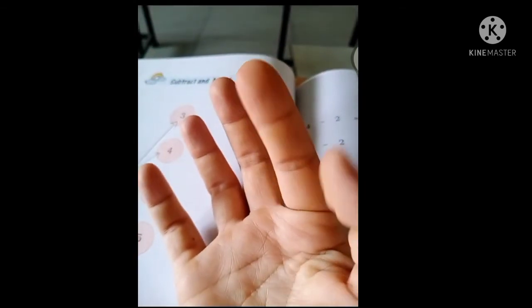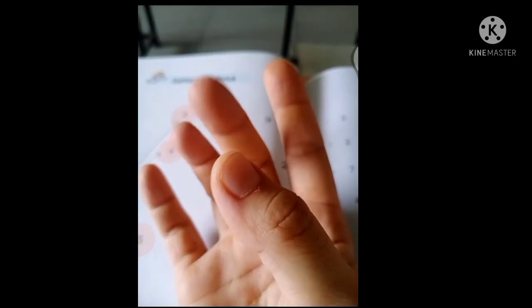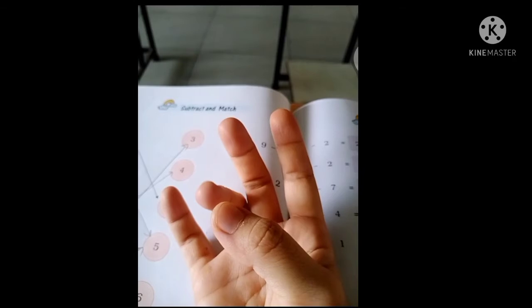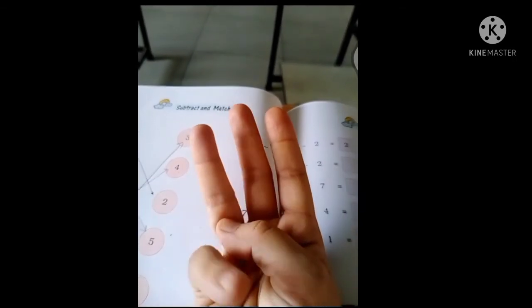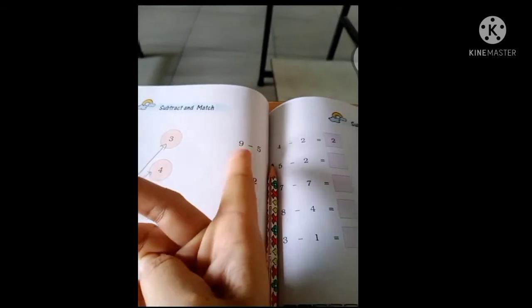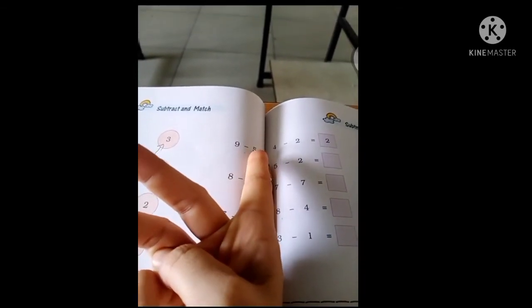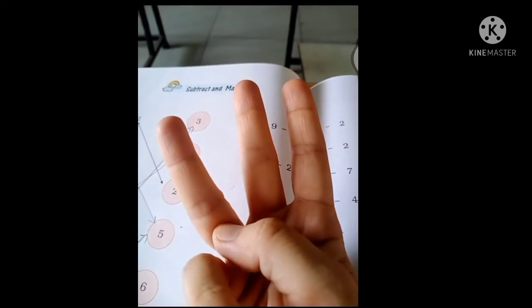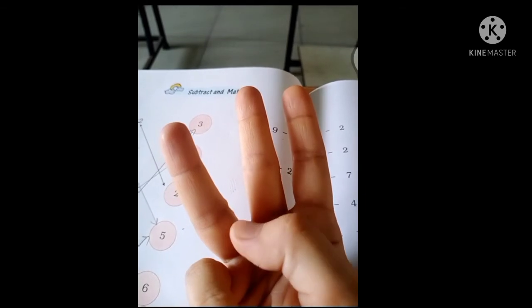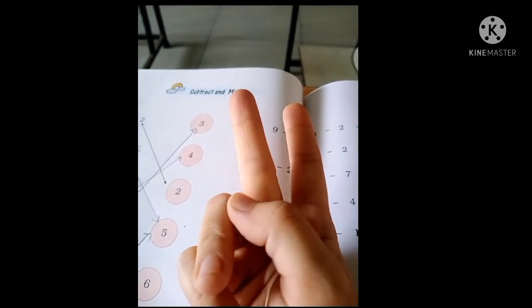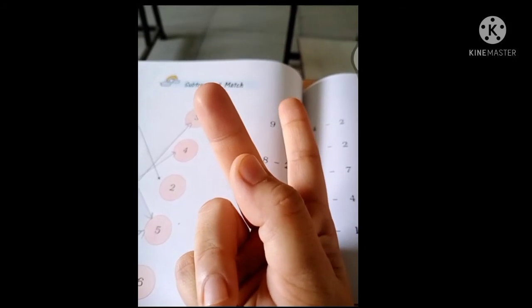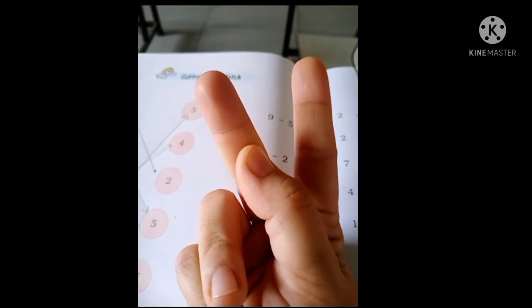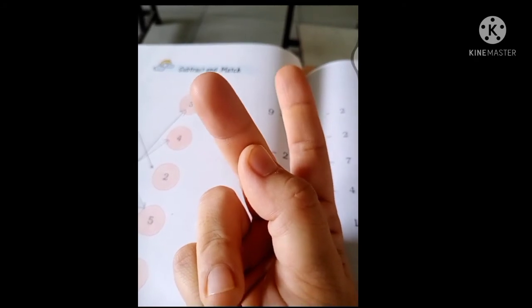So see here, this portion from here to here we consider 1. So 1, 2, 3 on your finger, 3, 4, 5, 6, 7, 8 and 9. So here we count 9. Now from 9 how many do we have to subtract? 5. कितने subtract करने हैं? 5. तो यहाँ तक हमने 9 काउंट किया। अब यहाँ से हम 5 माइनस करेंगे। So see, 1 2 3 4 5। सो हमने यहाँ तक 5 कट कर दिए, यानी 5 सब्ट्रैक्ट हो गए। Now how many remaining?